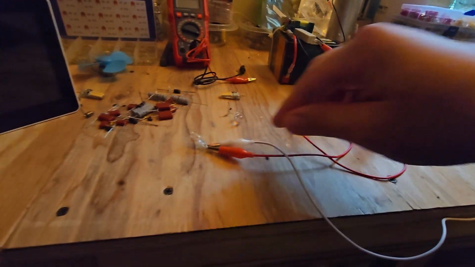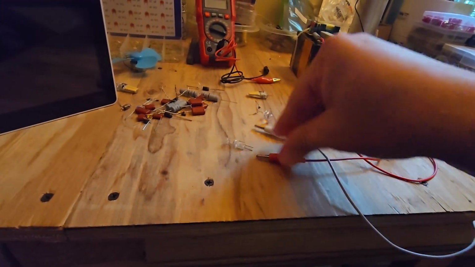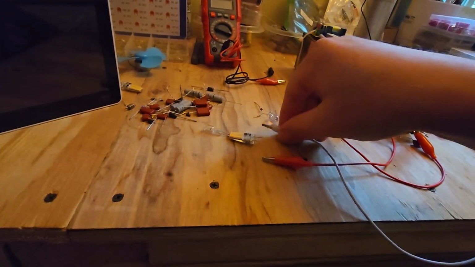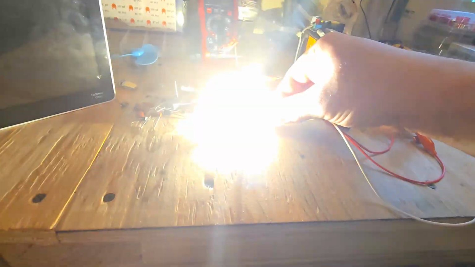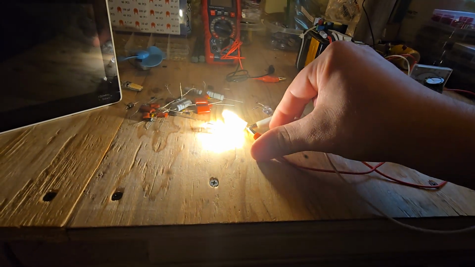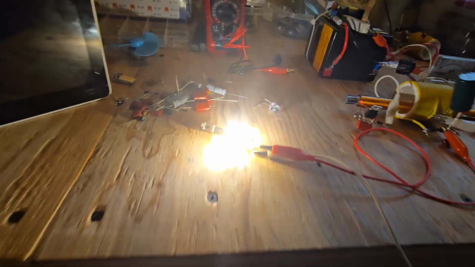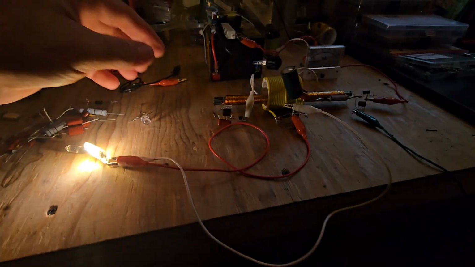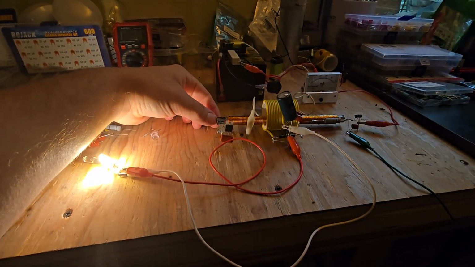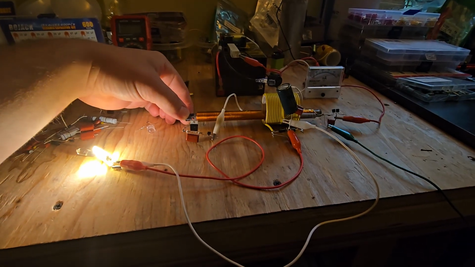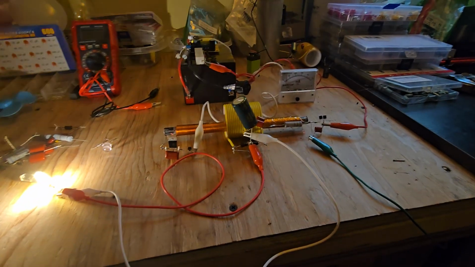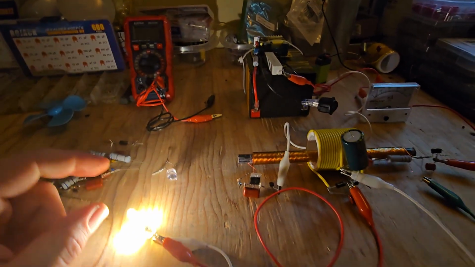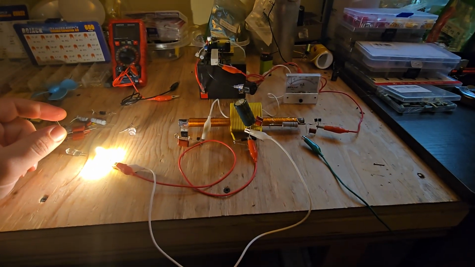Very interesting. So again, I'll hook up a LED. We've seen the motor run for a while now. LED, no problem. And you can even slide adjust the coil here to get it brighter or dimmer, and that doesn't affect the input drain at all. So if you're building this, a few key tips.